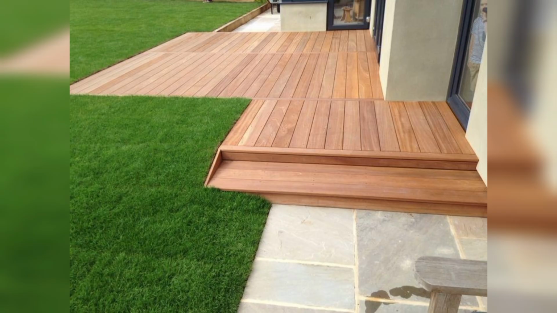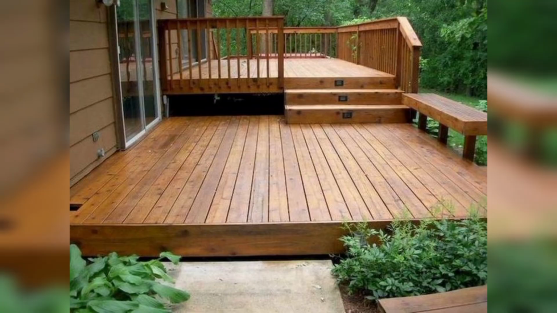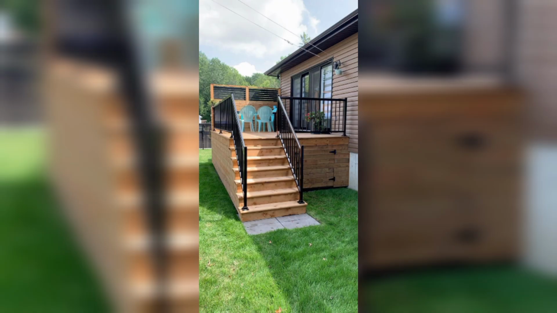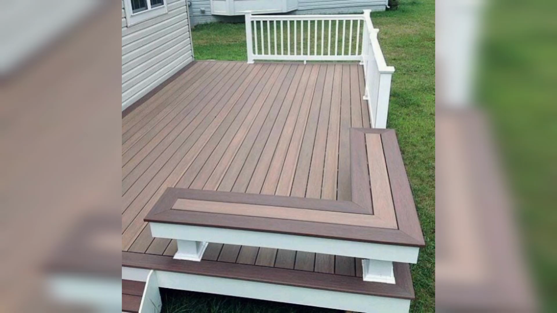Maximize Space, Create Depth: Ideas for Small Backyards. Introducing, in the realm of outdoor living space.